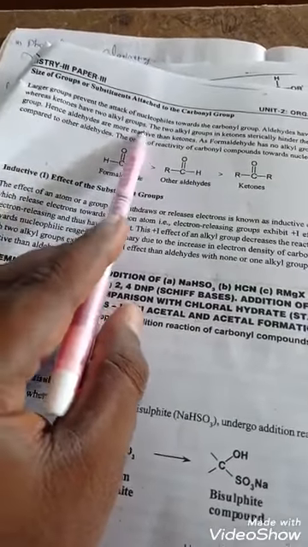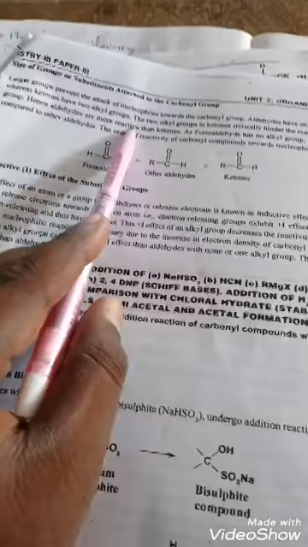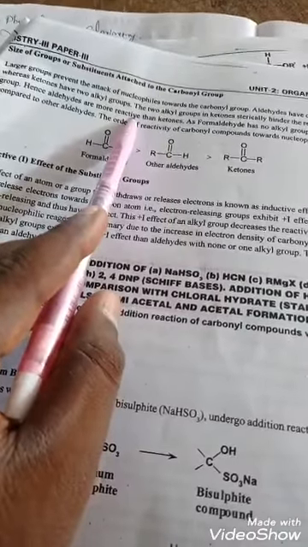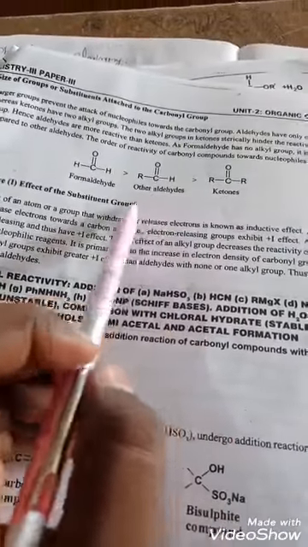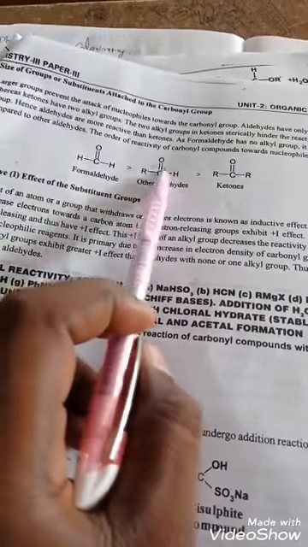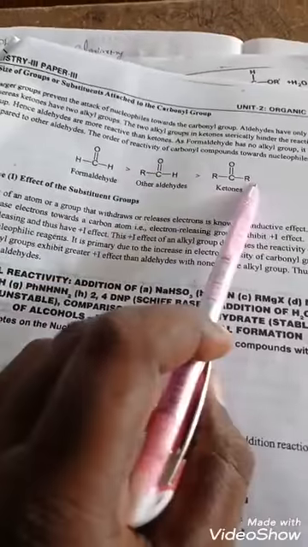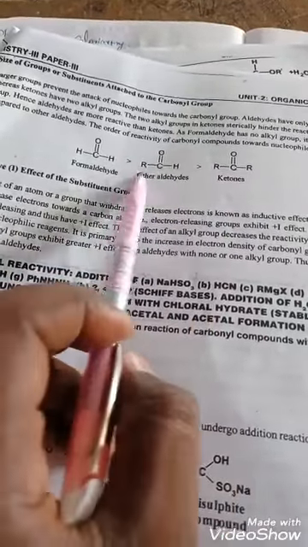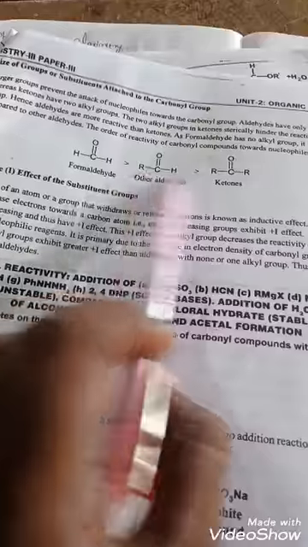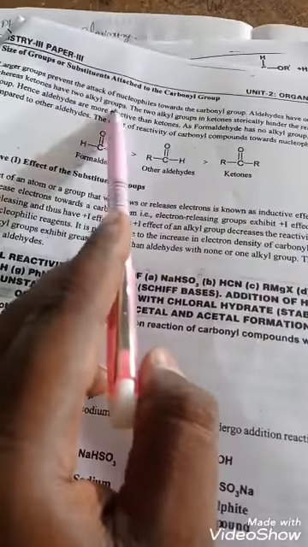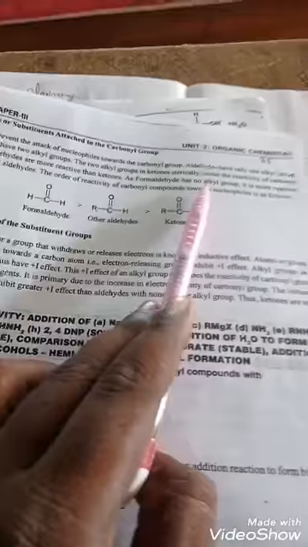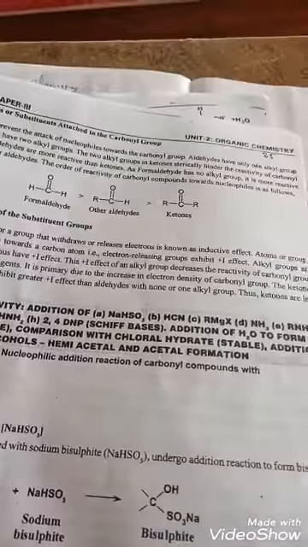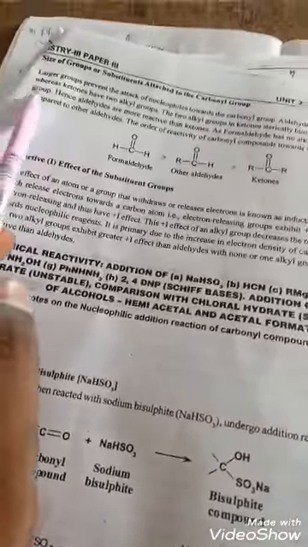Whereas ketones have two alkyl groups. So ketones are R-C=O-R, because two alkyl groups means ketones. This is the aldehyde, with only one alkyl group; this has two alkyl groups. That is the difference. The two alkyl groups in ketones sterically hinder the reactivity of the carbonyl group.